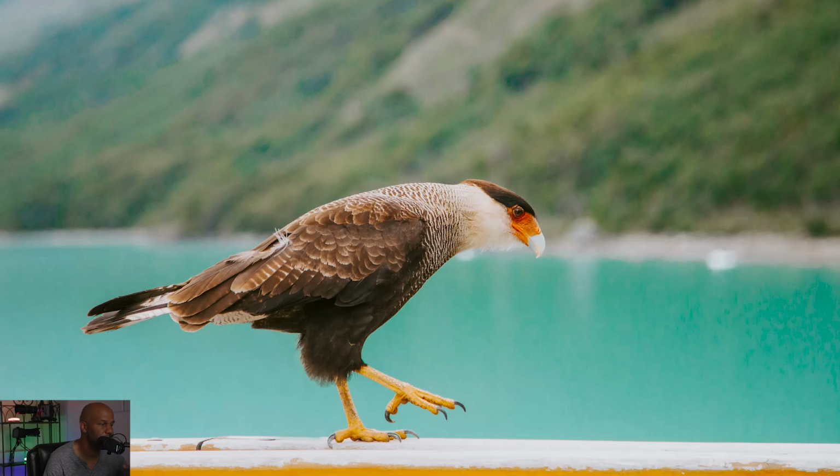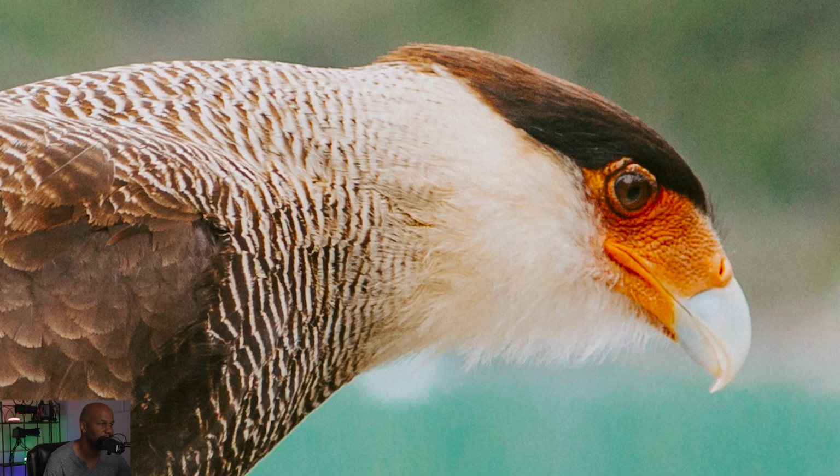And the same thing with this picture right here, the bird. You see here the full body picture of the bird, nice and sharp, but you can always zoom in to get even closer to get more detail on the animal.